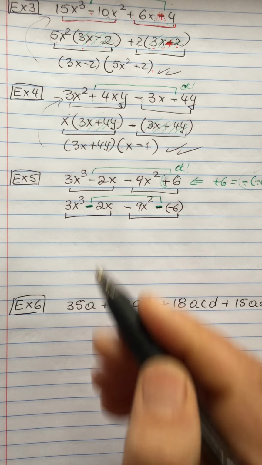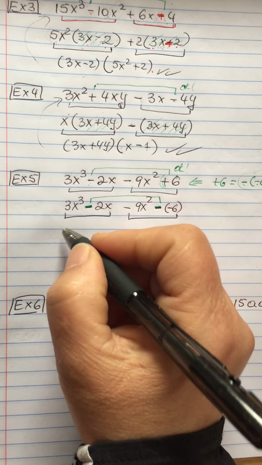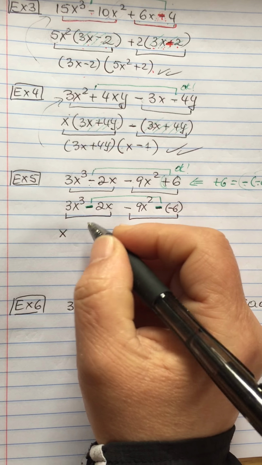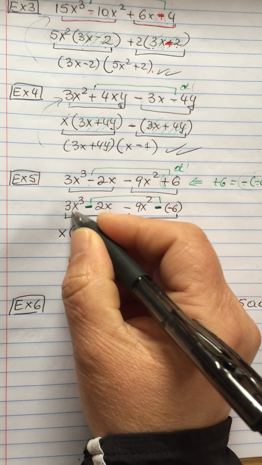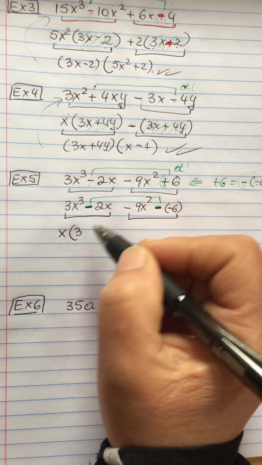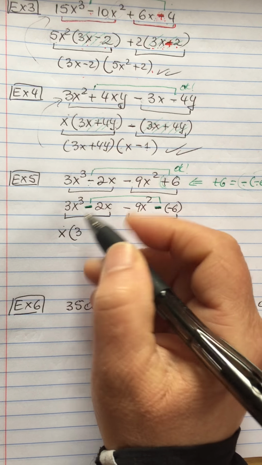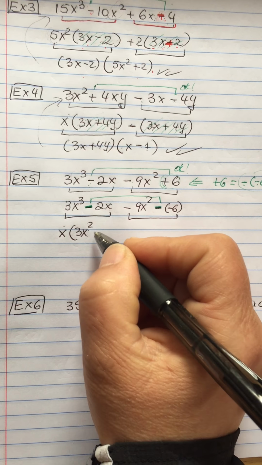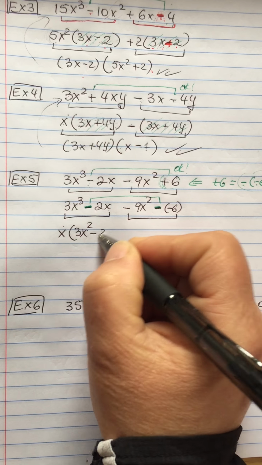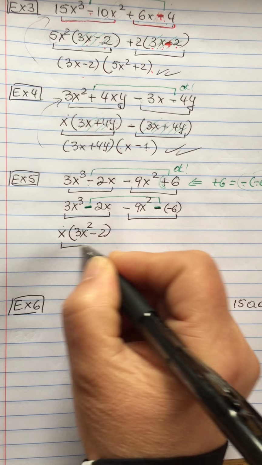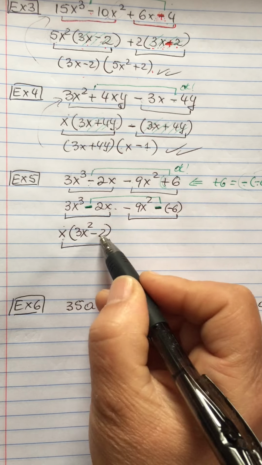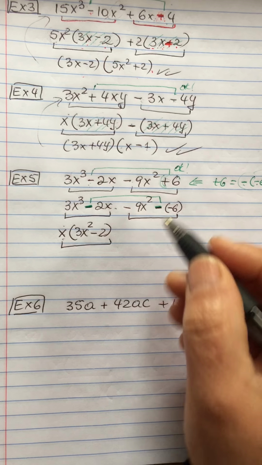And I'm going to factor each group. So here I have x, a common factor. I write 3. From 3x's, 1 is outside, x squared is left, minus 2, x is outside, close. So the first group is factored. Check. If you multiply, you get back the first group.